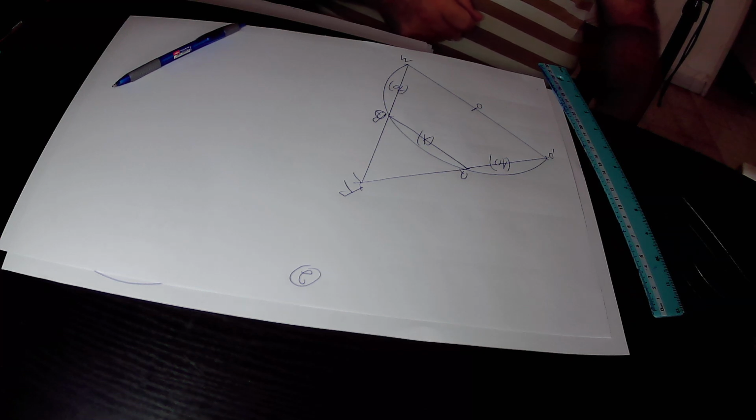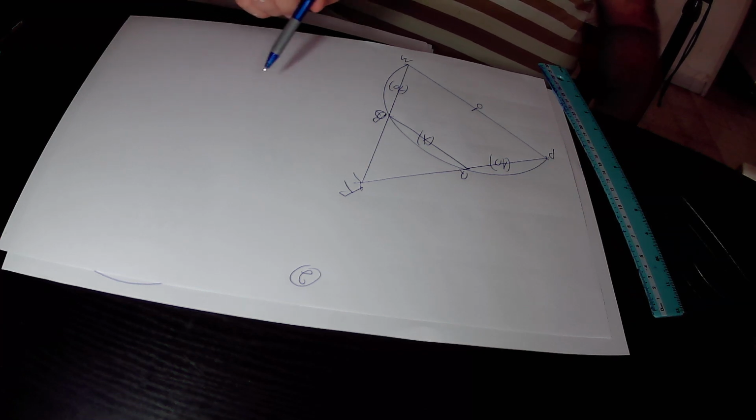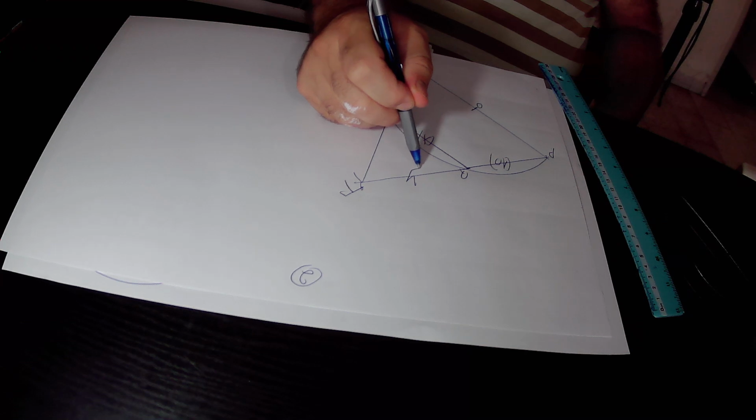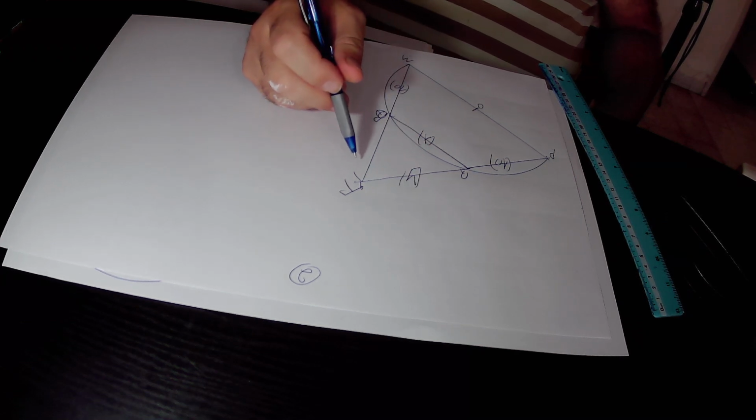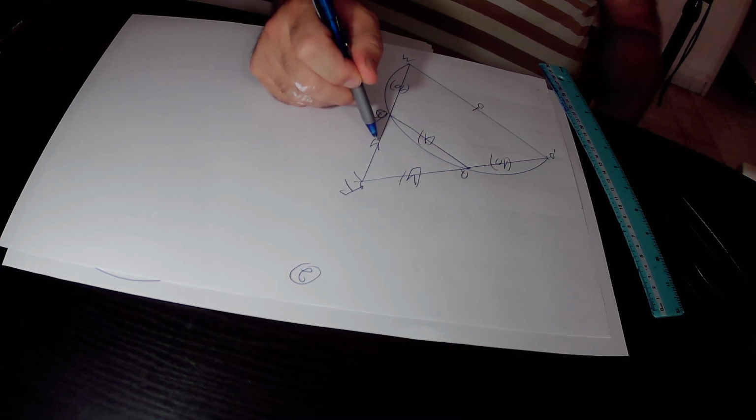So if we define the length of QE as Y, then the length of EB must also equal Y because they are equal to each other.